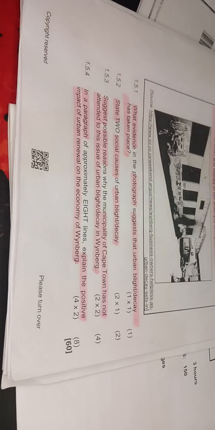So what are the positive impacts? It will attract more business. Obviously, if we renovate the buildings, it's going to attract more business. That is a positive impact of urban renewal on the economy of Wynberg. What else? It can attract more tourists. Attract more customers, which means the businesses are going to thrive. What else can we talk about? It attracts investment, that's correct. It also increases the value of properties because they are no longer left dilapidated. They are renovated.